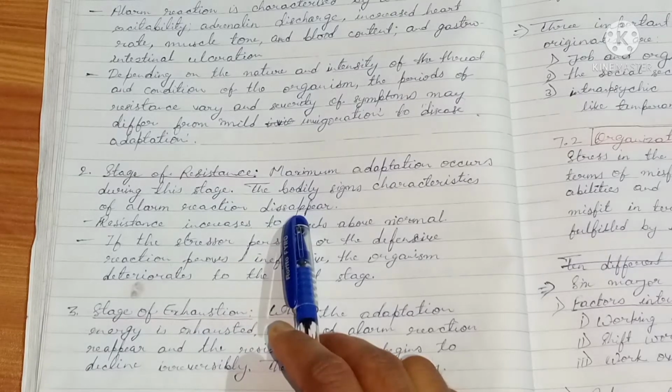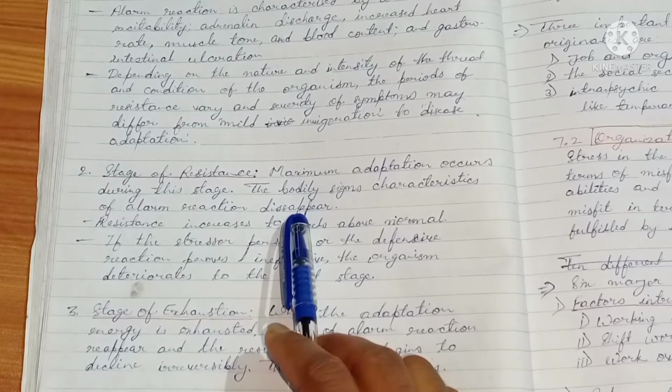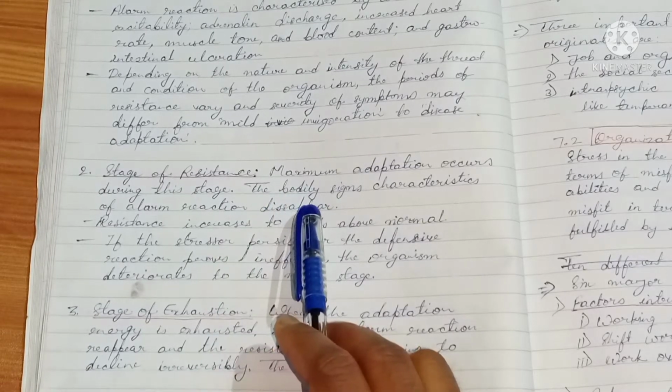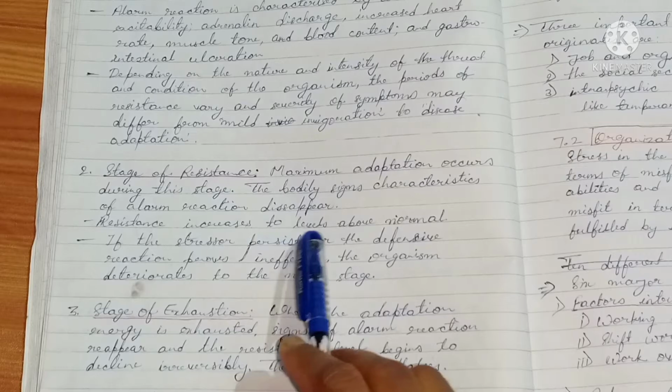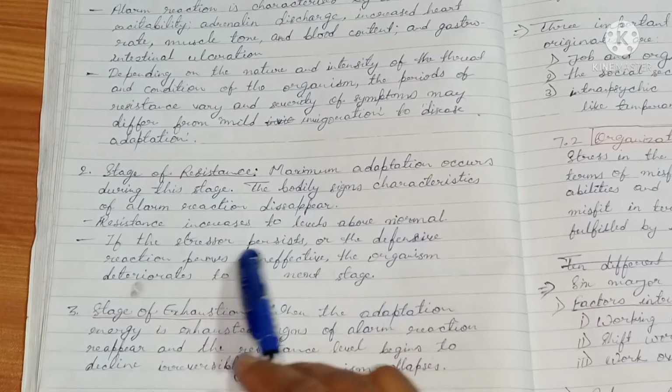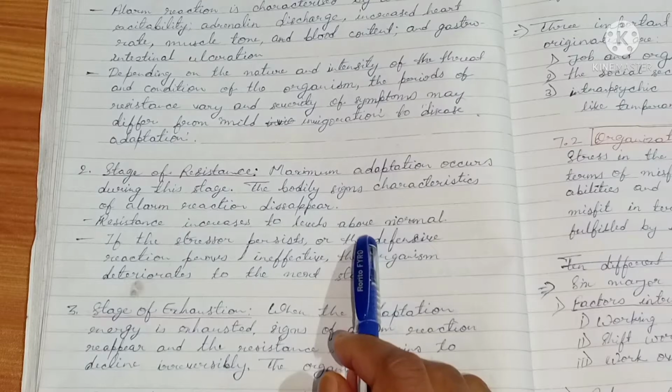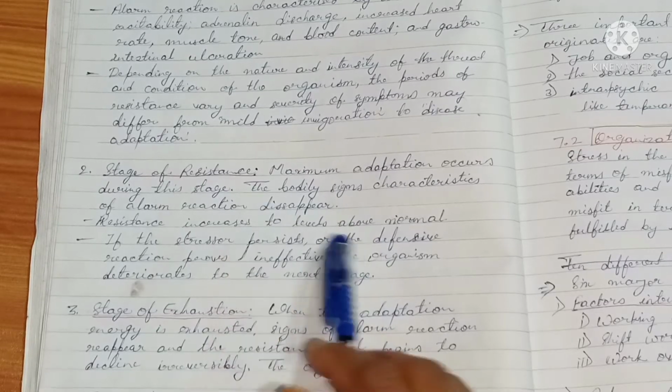So what were the characteristic signs? Just like increased heart rate, adrenaline discharge, autonomous excitability. Those things disappear in this stage. Resistance increases to levels above normal, so whatever the normal resistance level is, the resistance level increases beyond that in this stage.